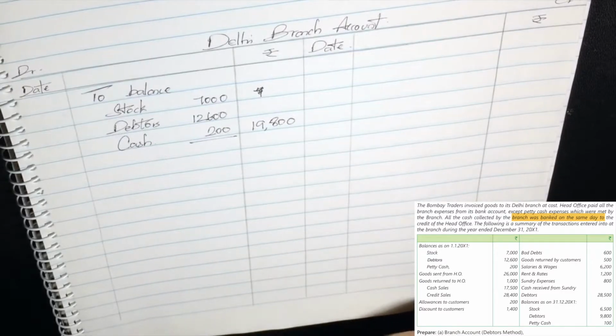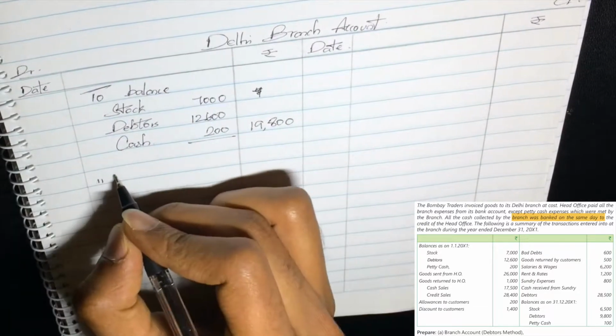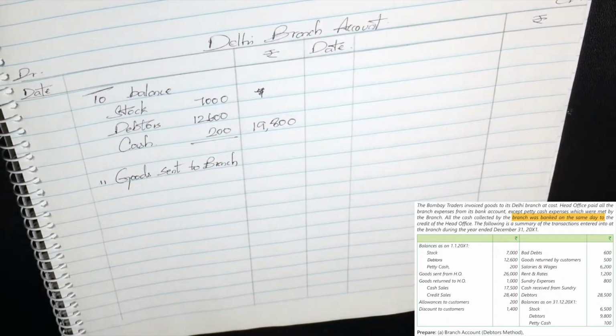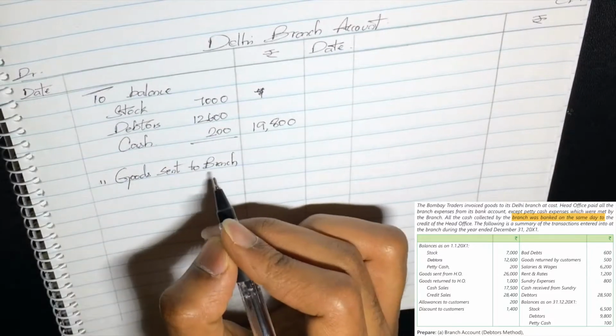So when the branch receives goods from the head office, the debt is naturally increasing, right? So that's why we'll be showing it on the debit side. If you look at the journal entry, see the branch is the receiver of the benefit. So that's why we are debiting branch account and goods are going out. So goods sent to branch is credited.